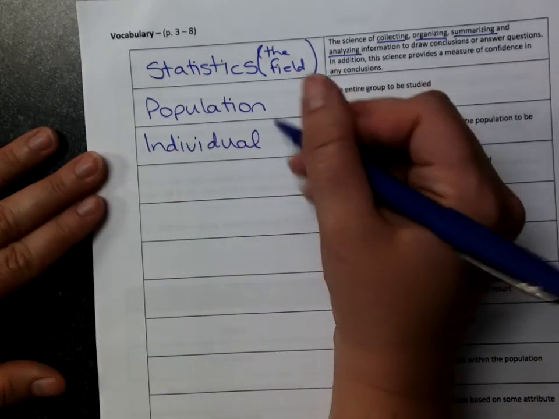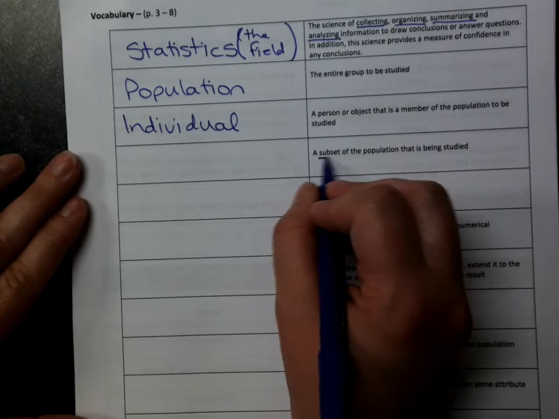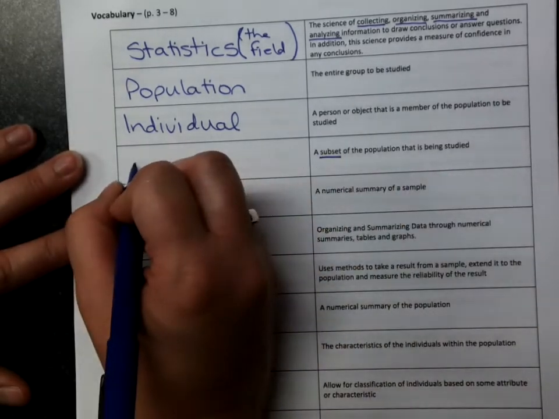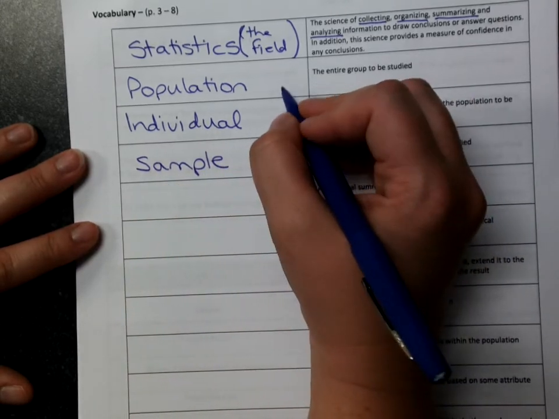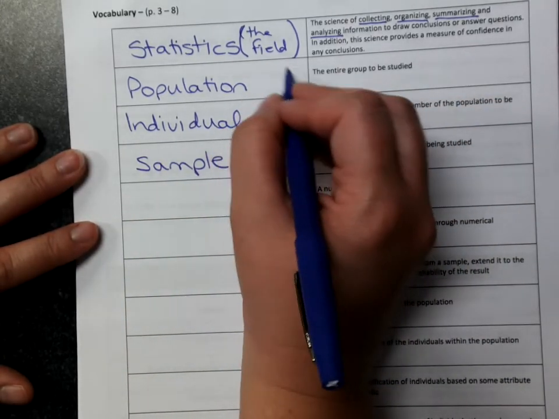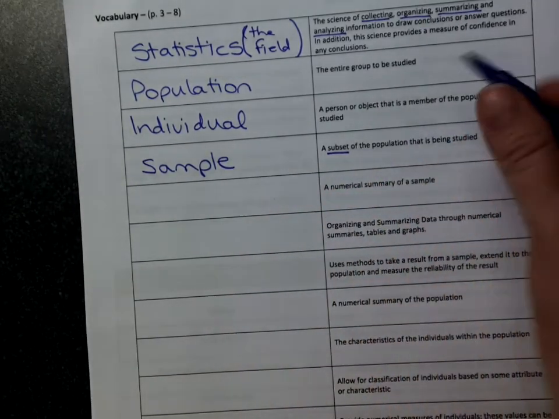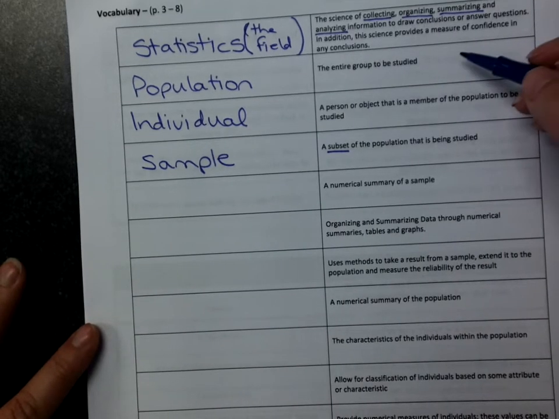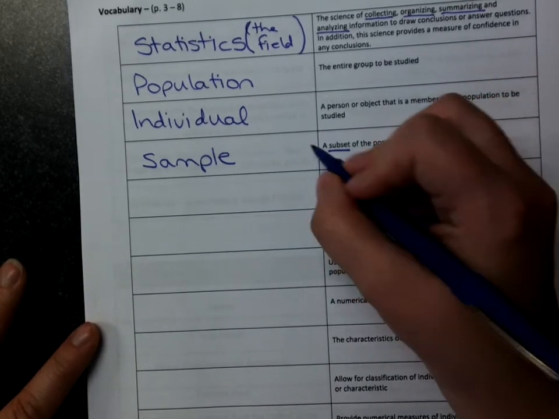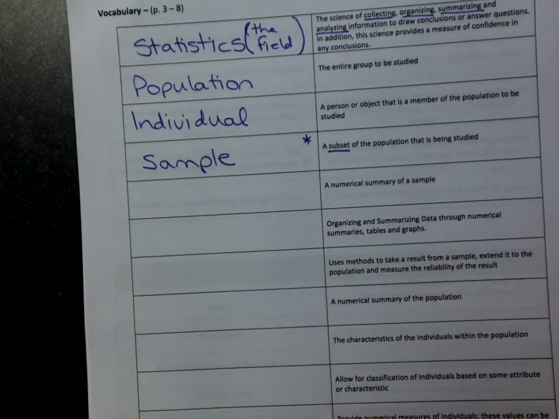So within a population, there are individuals. And a subset of the population that is being studied is called a sample. So we have everybody, we have each individual person, and from that population we draw a sample. The entire group to be studied is the population. An individual is just one person in that population, and we focus our energy on samples in this class, a portion of the population that represents the population.